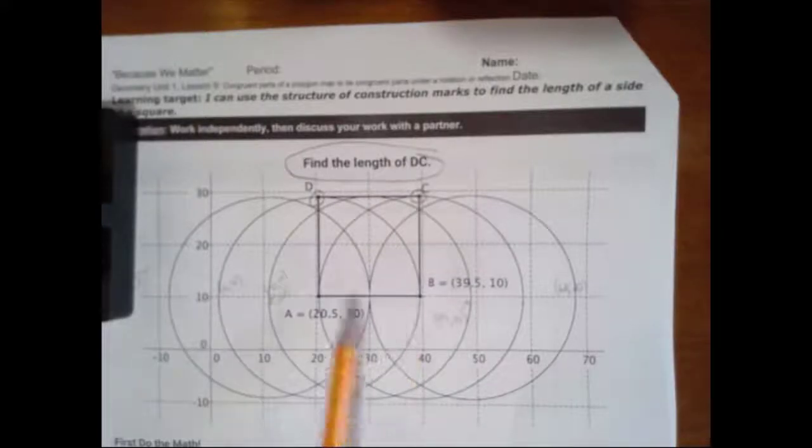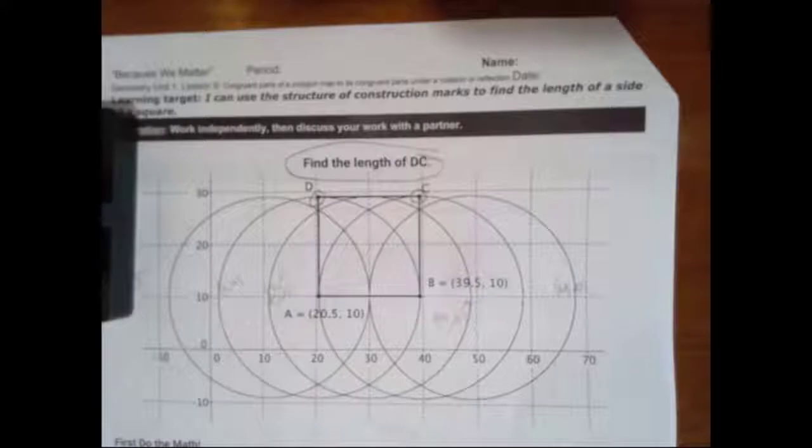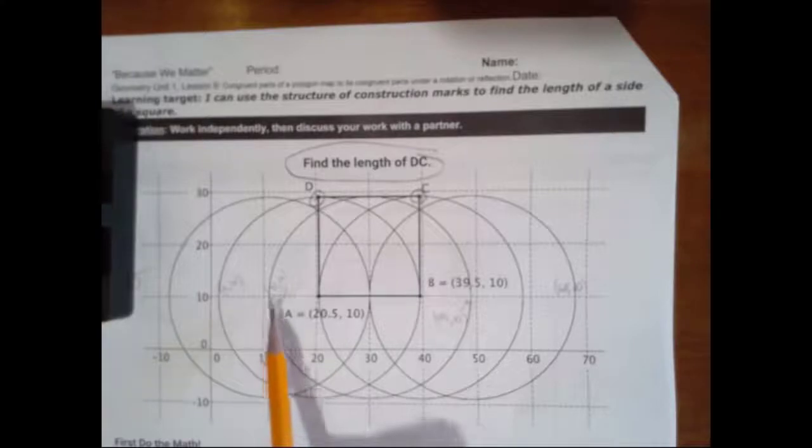As we can see here, we have a square. We want to know what the distance is between D and C. Find that length. And as you can see, we have these circle constructions that we've seen before and that we've done in class, right? So here is our first circle we drew, that one right there. It's in the middle of our square. And then we drew 2 circles that went through the outside of that.